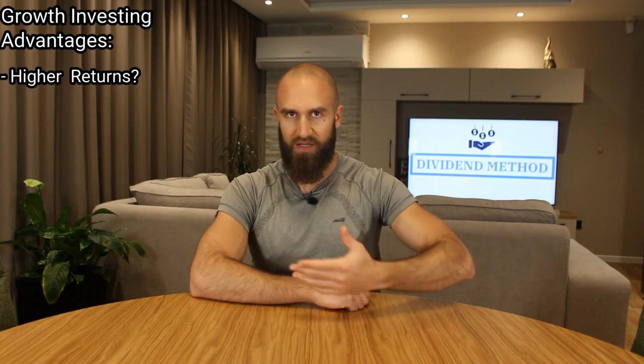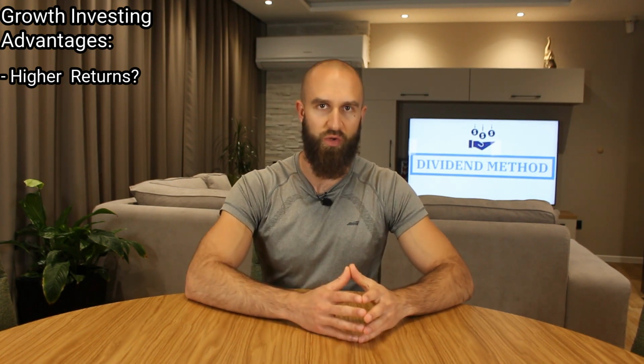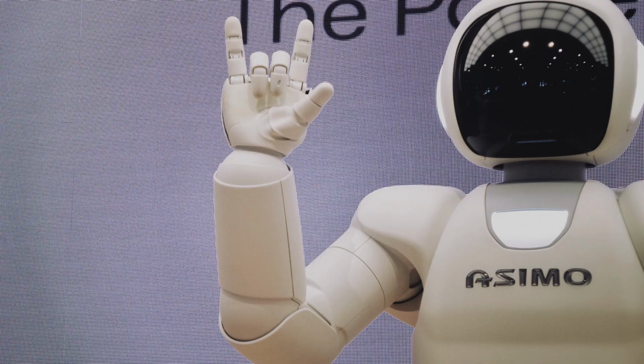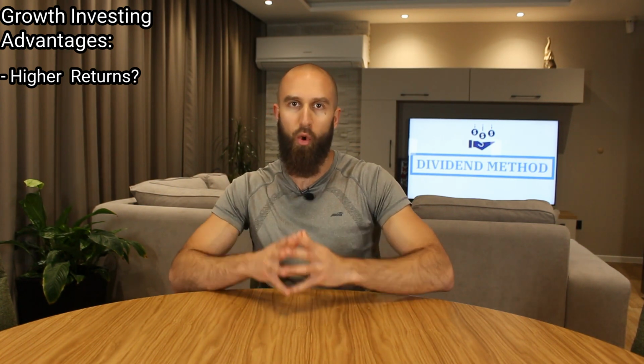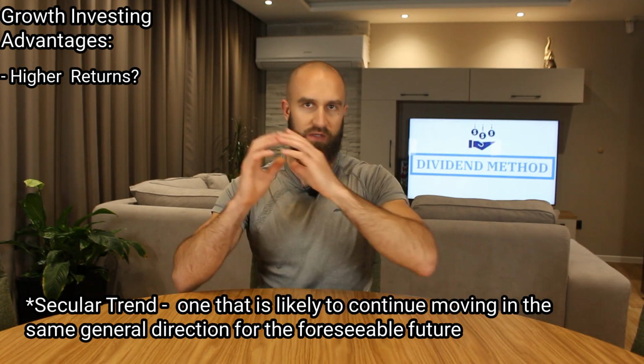Generally, it is accepted that growth investing brings higher returns alongside higher risks because it is focused on not yet proven but rapidly growing businesses that are most of the time in newer industries. Think AI, biotech, crypto, cybersecurity, robotics, etc. These companies are expected to grow their earnings faster due to the exposure to secular trends and their expansion from a smaller starting point.